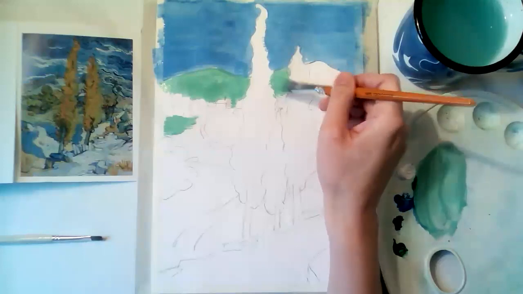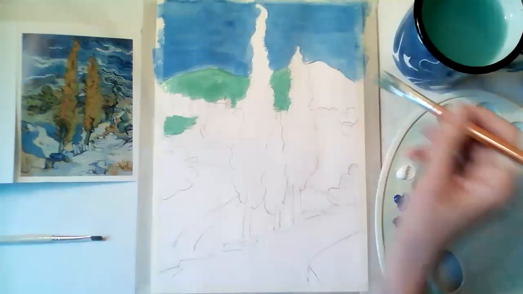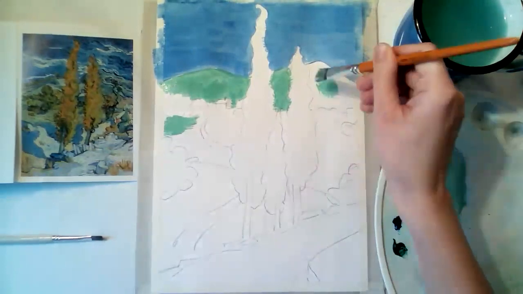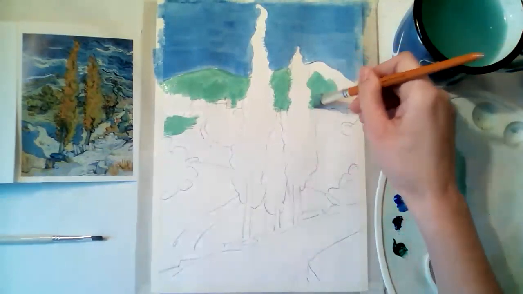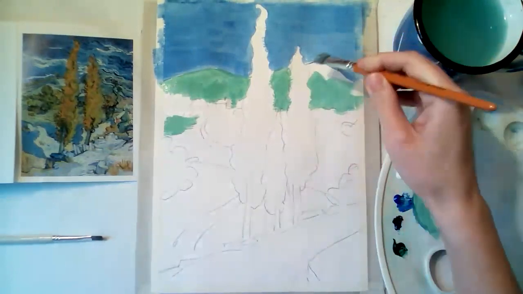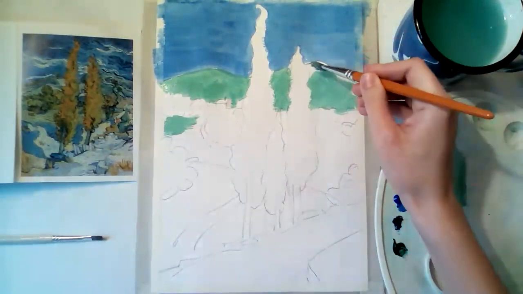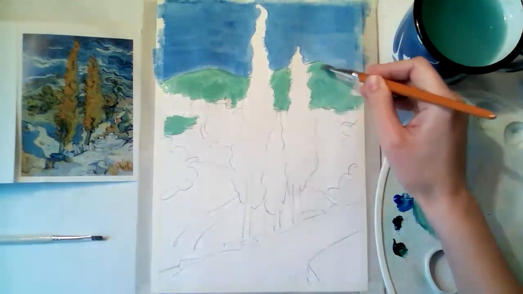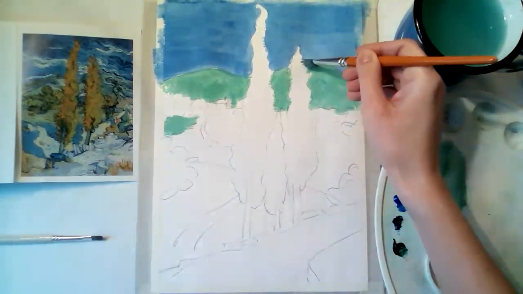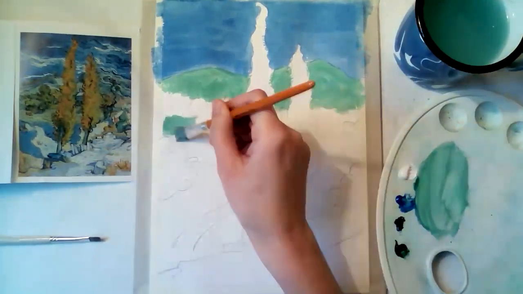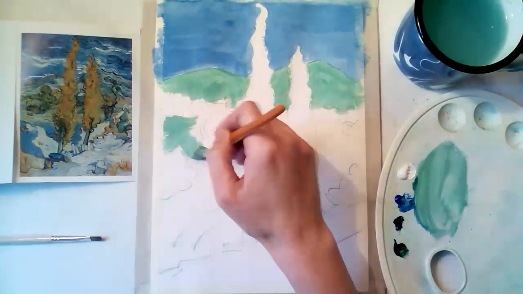So I can do the hills. And you see, I don't need to be really, really careful around the lines, because when I'm putting this color and it's half transparent, it's liquidy, it means it's gonna be covered easily by other things.